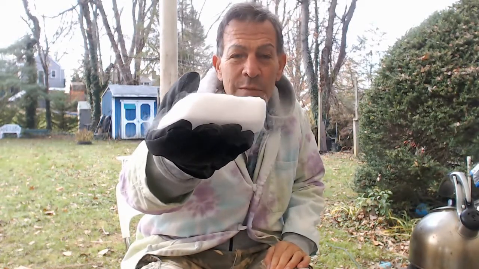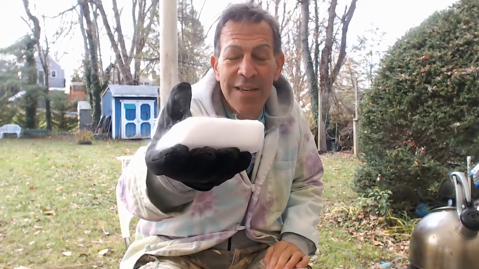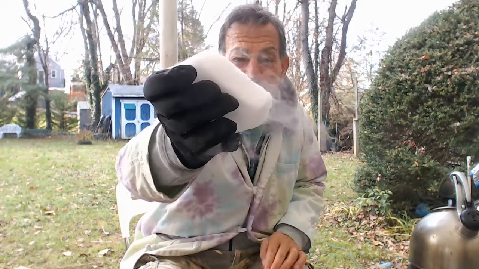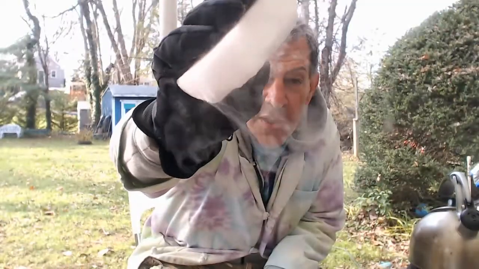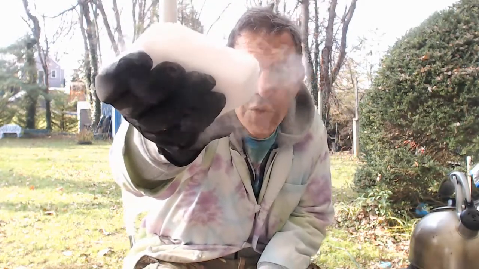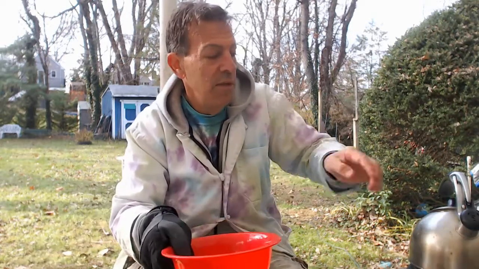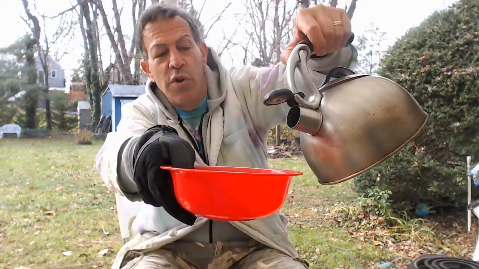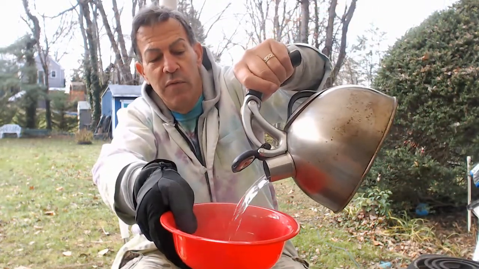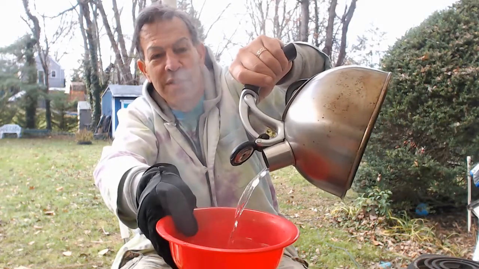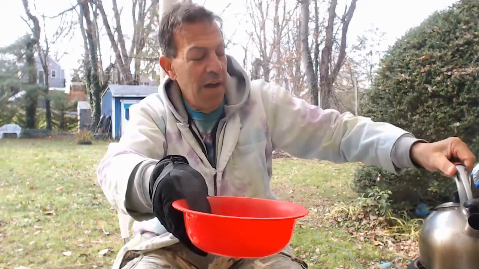Dry ice doesn't melt. It sublimates. It turns right into a gas. And you can kind of see the gas coming off the dry ice. What's really cool is if you take dry ice, I'm going to pour in some hot water from our tea kettle here. You can see the steam, so you know it's hot.